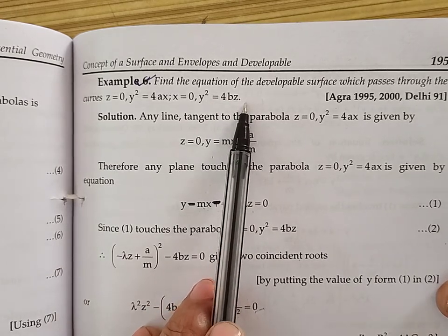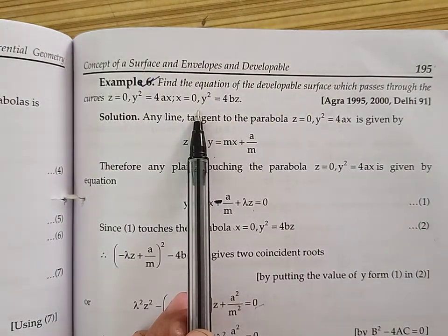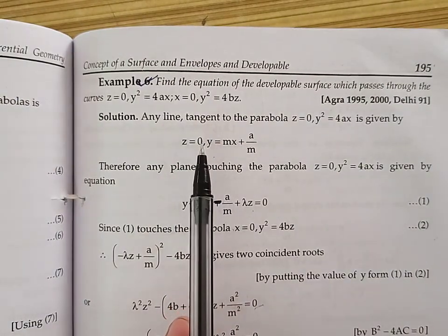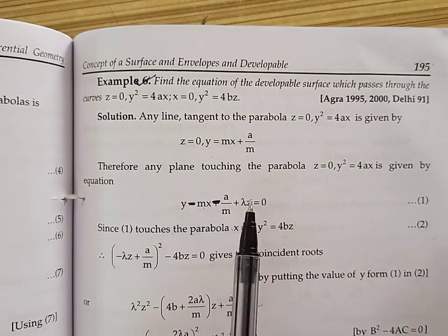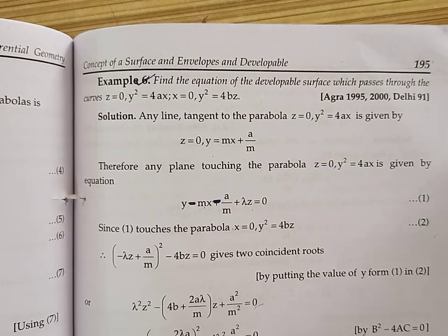Now by definition, the developable is the envelope of a single parameter family of planes. So let us form a single parameter family of planes.